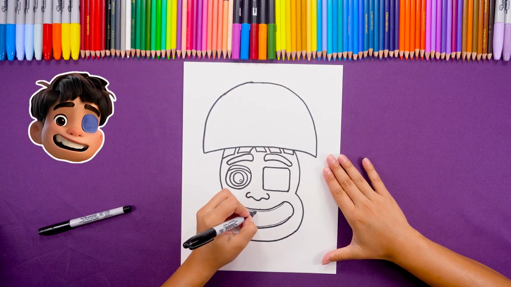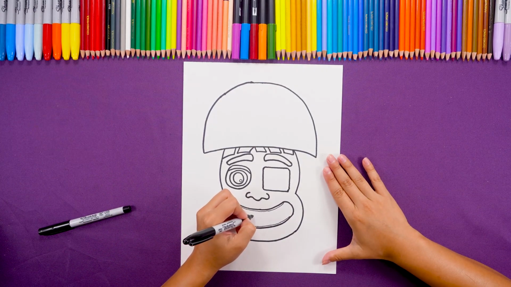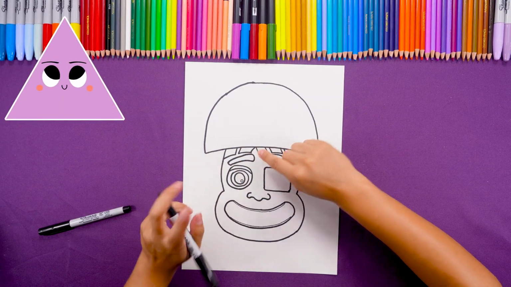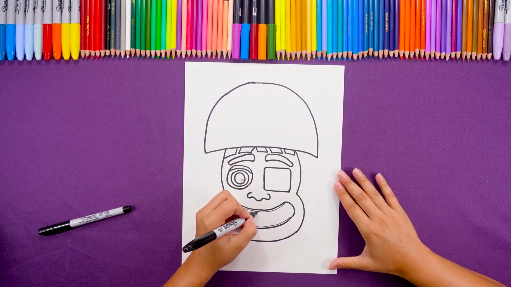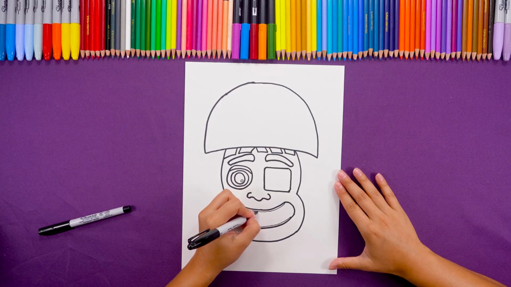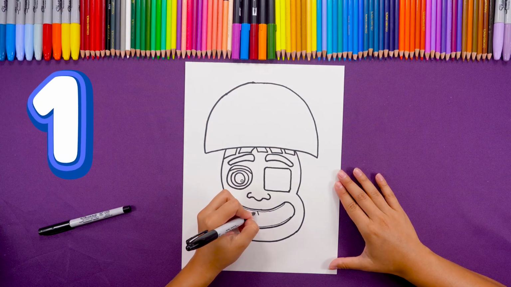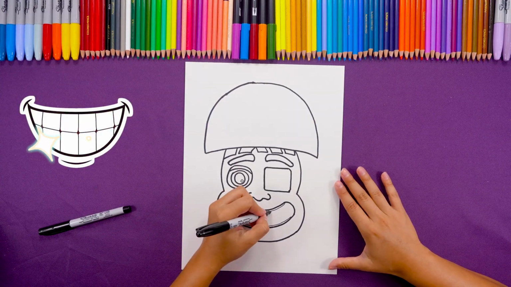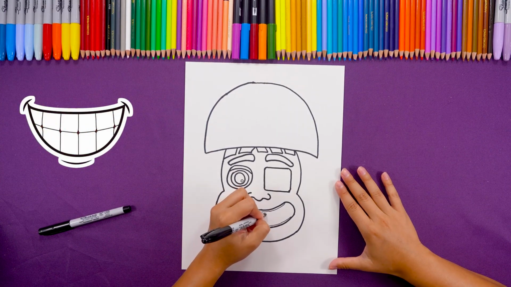So for his teeth, I'm gonna make two little diagonal lines that's gonna look like this, and this kind of looks like a triangle, right? So I'm gonna do that here as well, and it's not gonna be too far apart. So here's one, and I'll do the other one, just like that. And then we could draw his teeth. So I'm gonna come over.